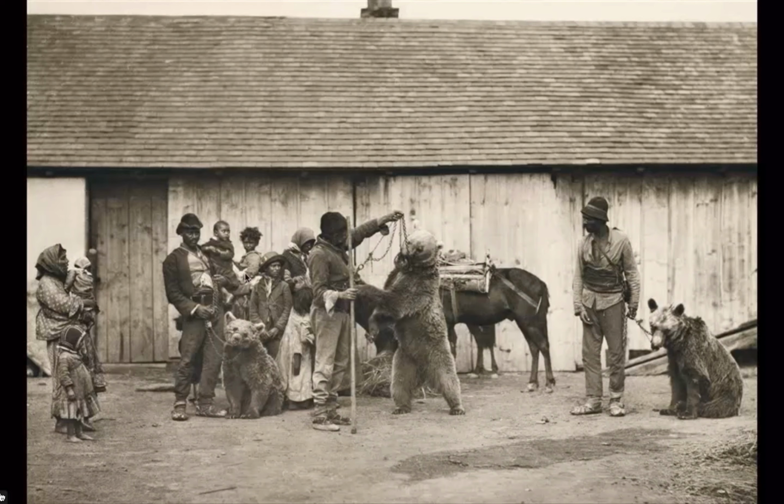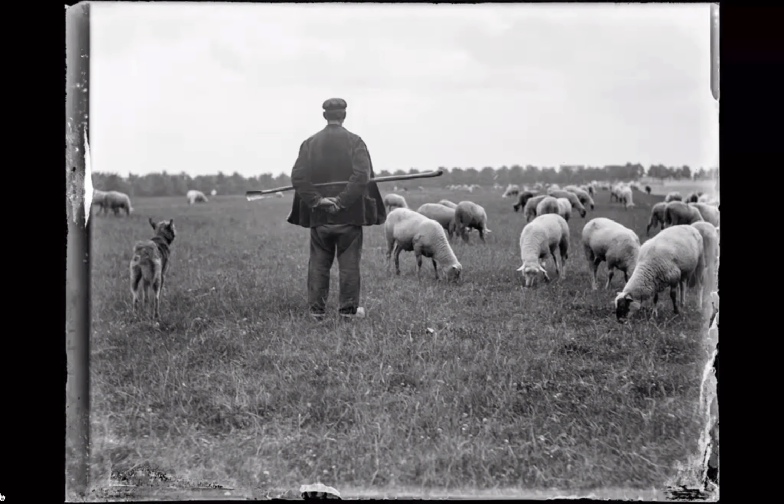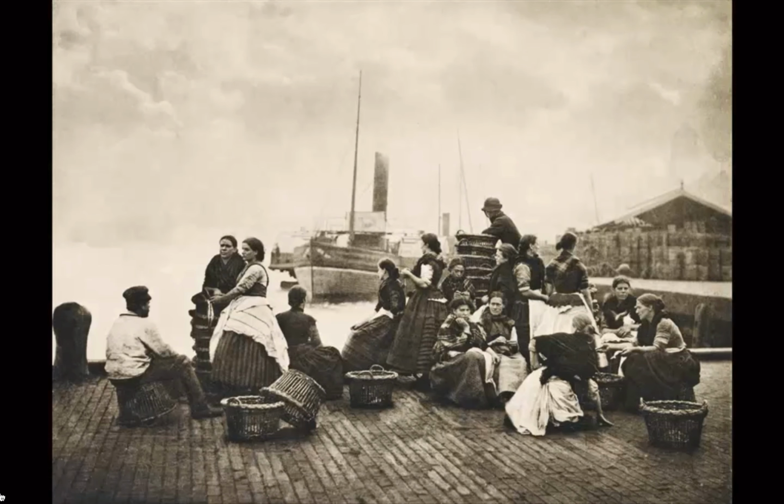And we can see now the world in photographs that we had never seen before. We can see just a guy holding his son, or we can see a shepherd looking at his sheep. We can see people looking at the sea in front of the ship.